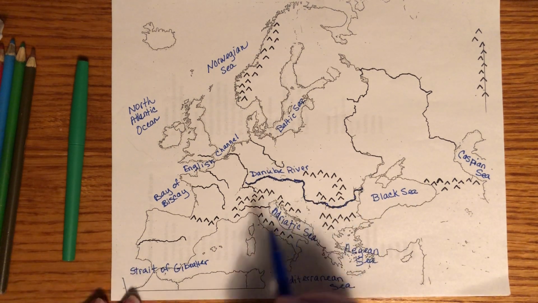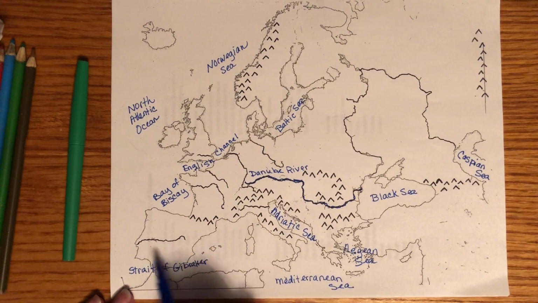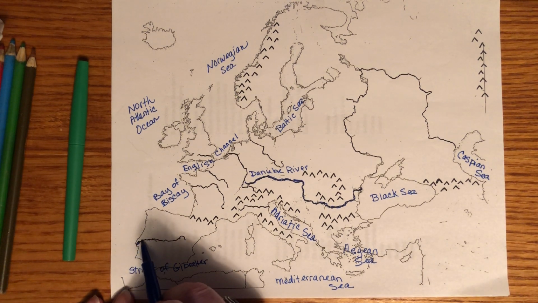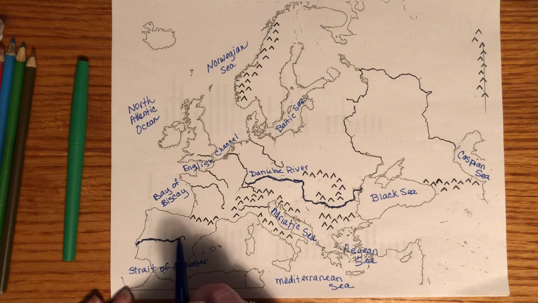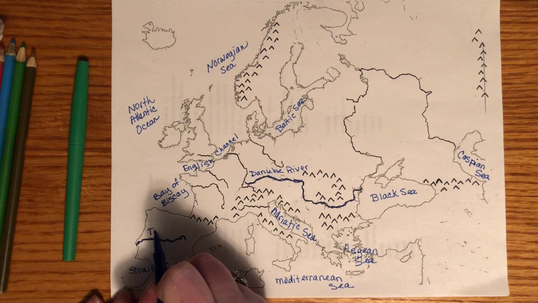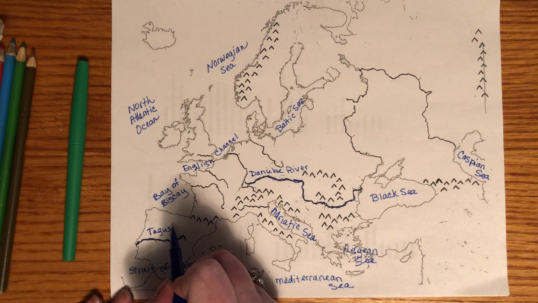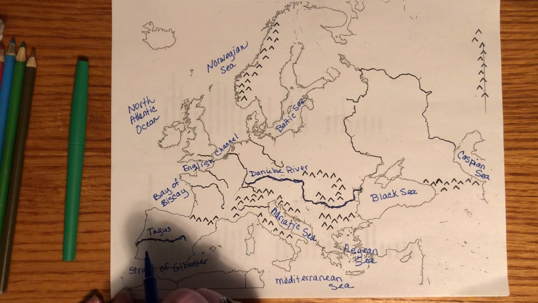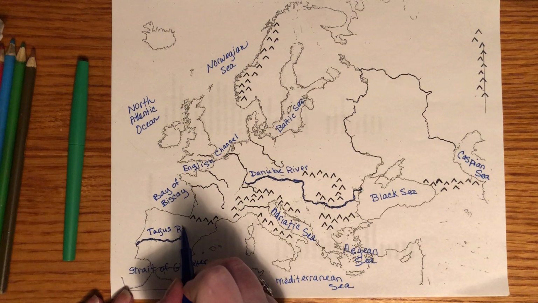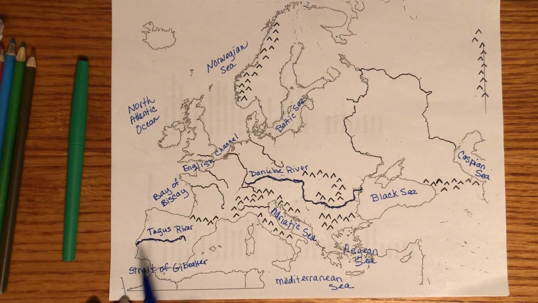Also, we have another river here over in the, what is this peninsula called, guys? Iberian Peninsula in Spain. Now, we're not going to be titling all our countries and our cities. We're just doing the physical map. So what's this river here, guys? Remember, it was the Tagus River, spelled T-A-G-U-S. They also pronounce it Tagus. Tagus River. This is the longest river in the Iberian Peninsula. This empties out into the Atlantic.